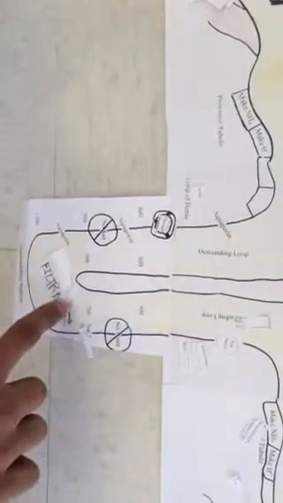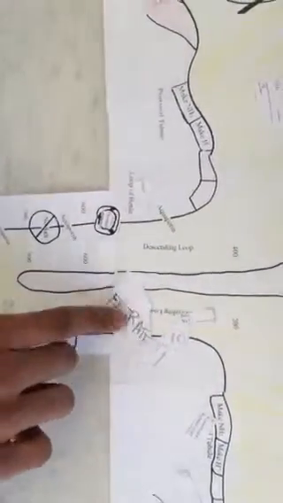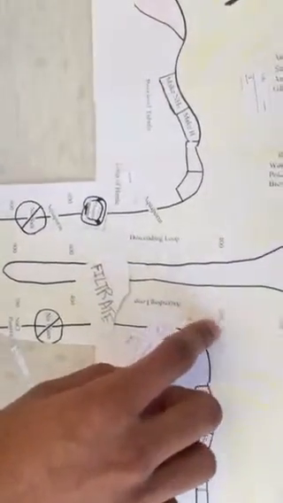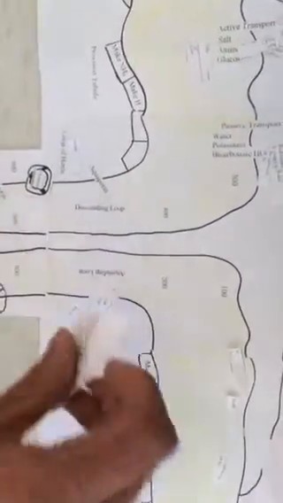Initially, salt diffuses out passively, and water cannot follow because this part is impermeable. At the top part of the ascending loop, the filtrate is hypoosmolar, but through the use of sodium-potassium pumps, salt is continuously pumped out of the tube into the interstitial fluid.